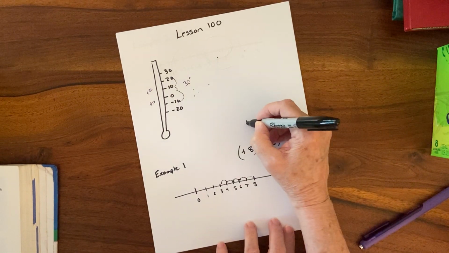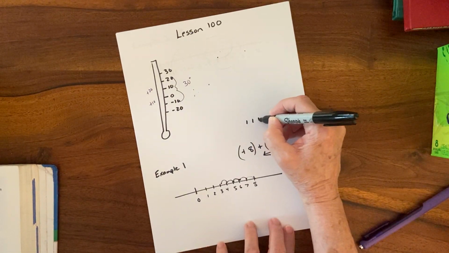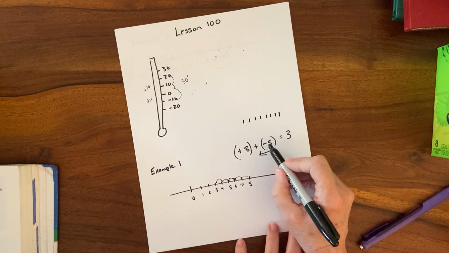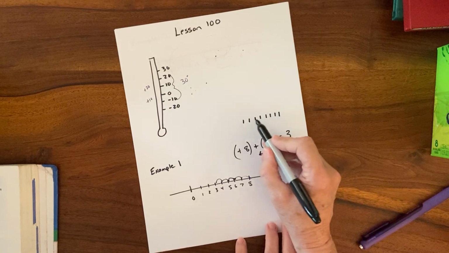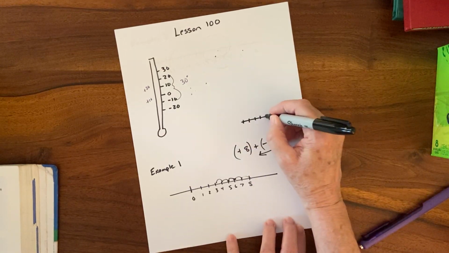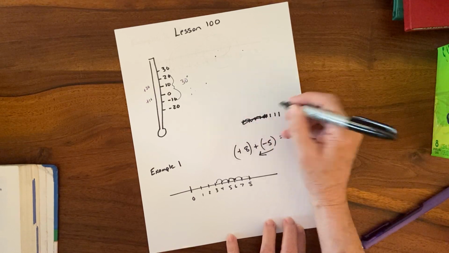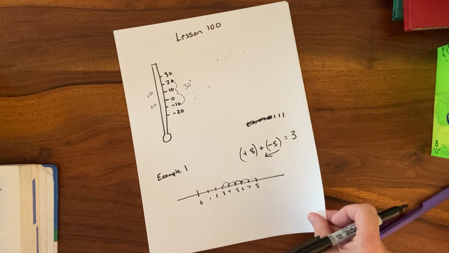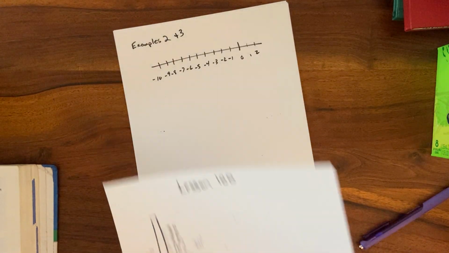Okay, so 1, 2, 3, 4, 5, 6, 7, 8. I'm going to take away 5. So 1, 2, 3, 4, 5. How many do I have left? 3. So it's not as complicated as it might seem, but it gets you tangled again.